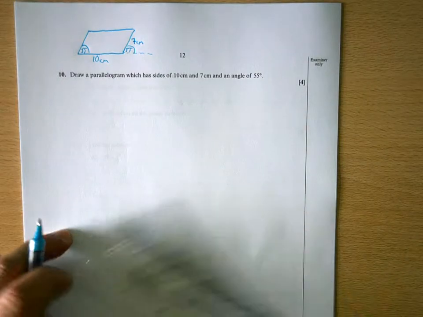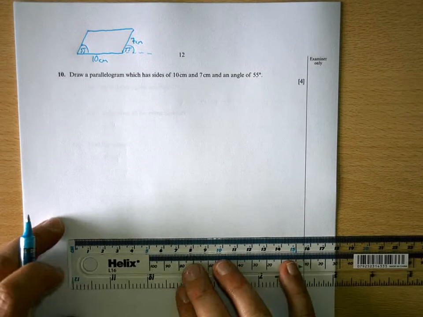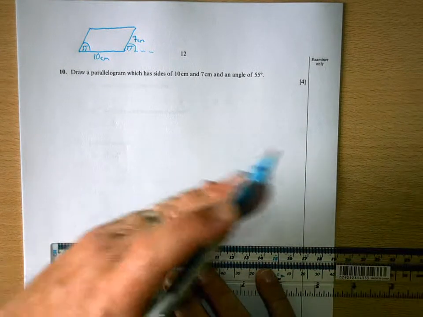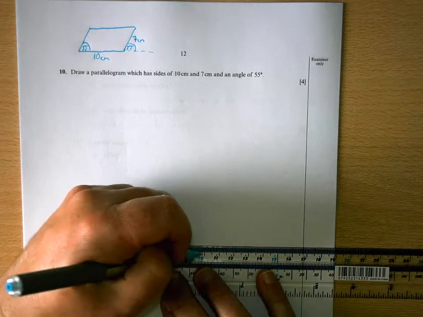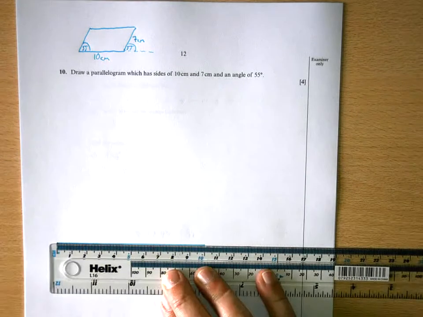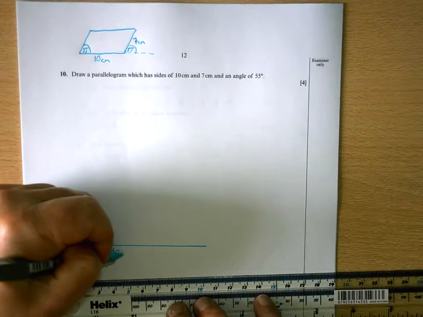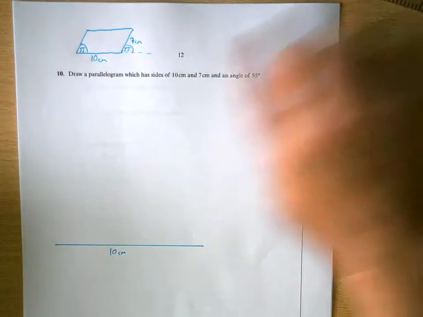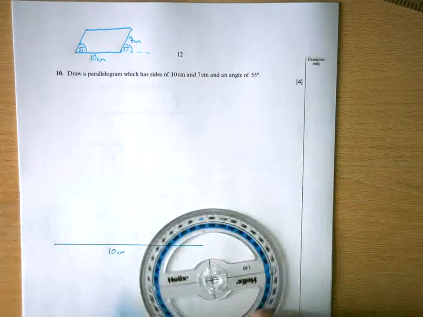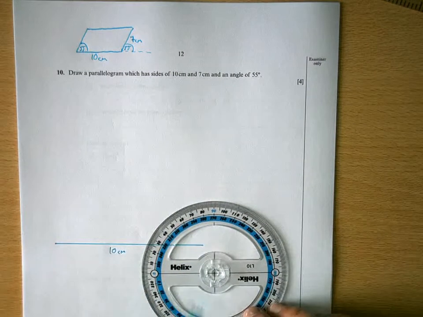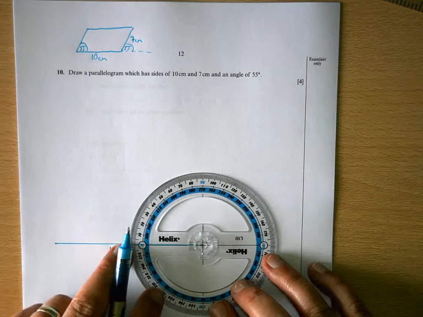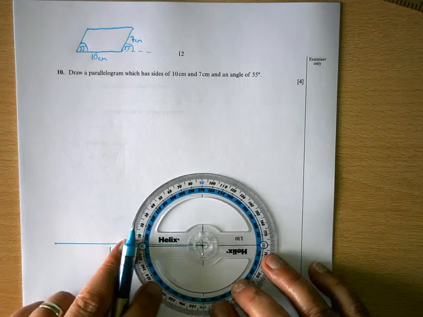So on my page, I'll draw it down here, and I'll start 0 over here because I'm going to slope it that way. So that's my bottom, and that's 10 centimeters. Now I need to get my 55 degrees. So center there, the 0 lines up with the line that I've just drawn. No, it doesn't.